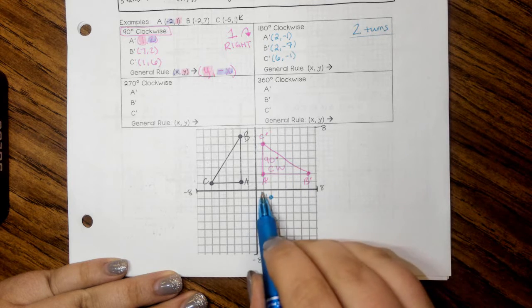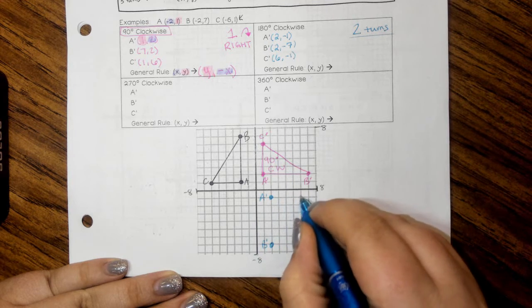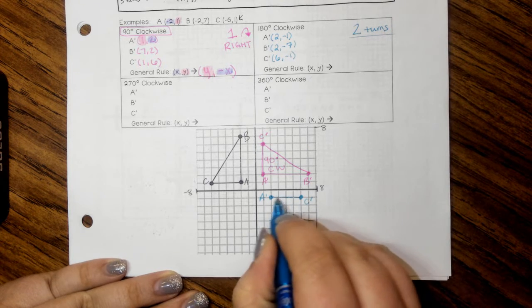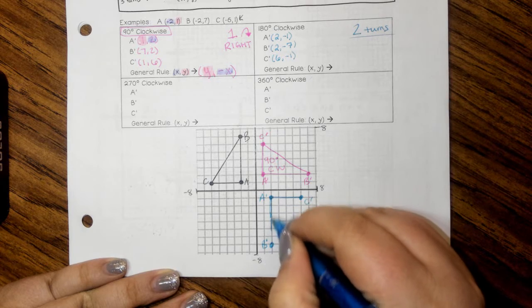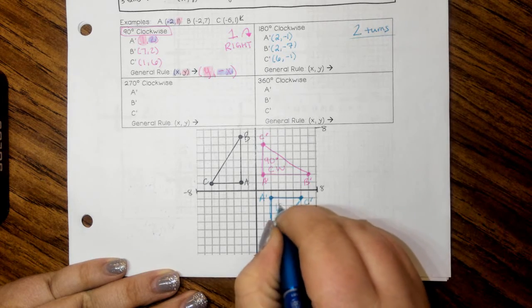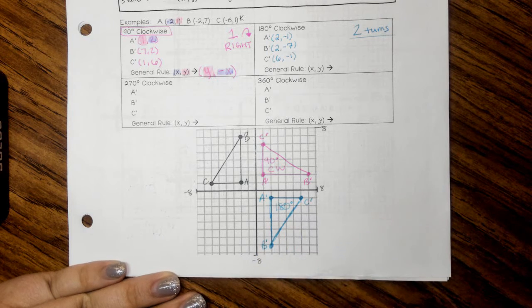And C prime is located at 6, negative 1. And now we've got that triangle turned upside down. This is a 180-degree rotation.